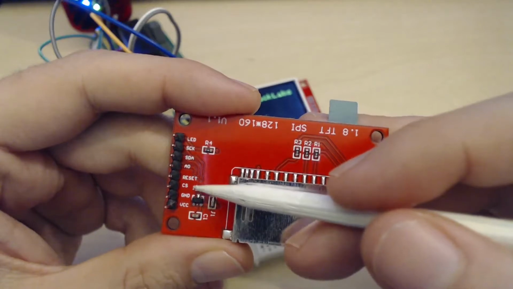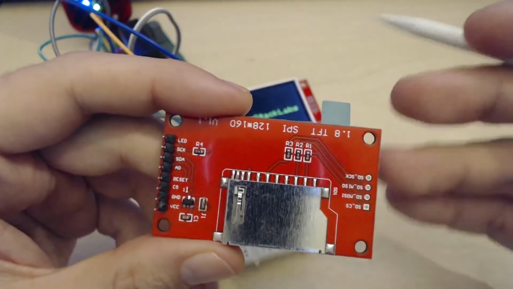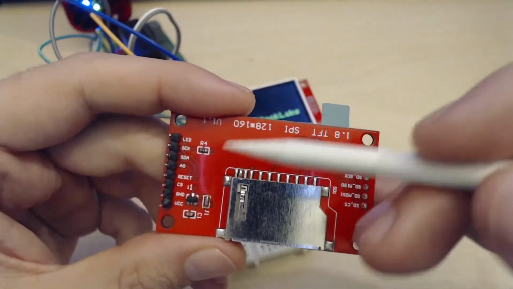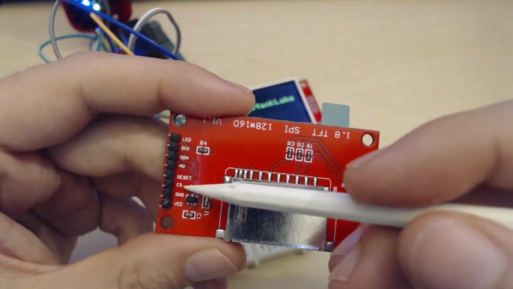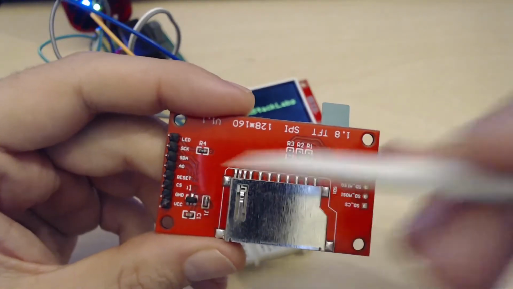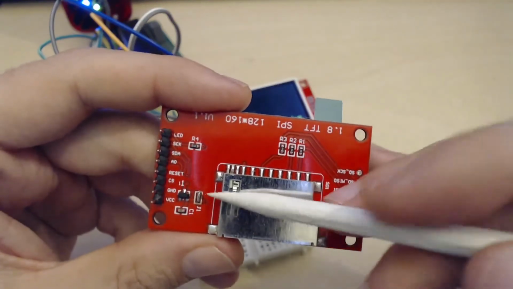So use the chip selector, because you can connect as many as you want to these screens and the SD card, and you can hook up a lot of stuff on the SPI bus. You just need to get this chip select low, so you pick a device to use the bus, because they can't use the bus at the same time.